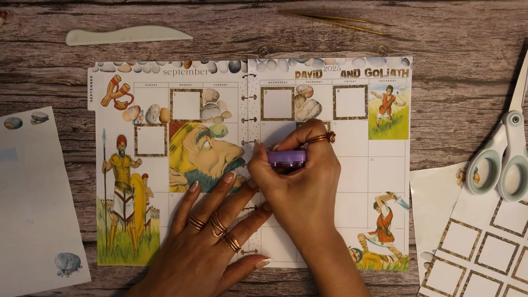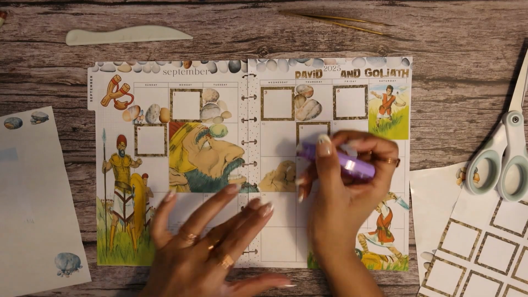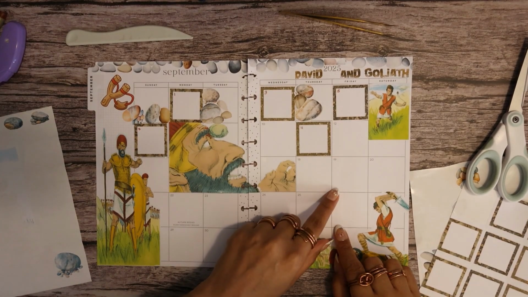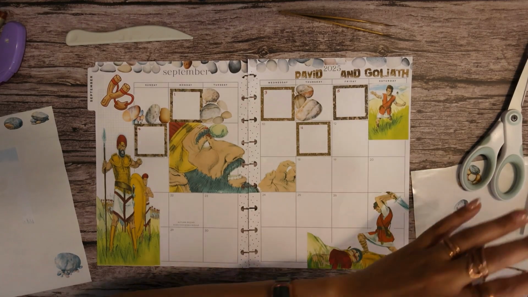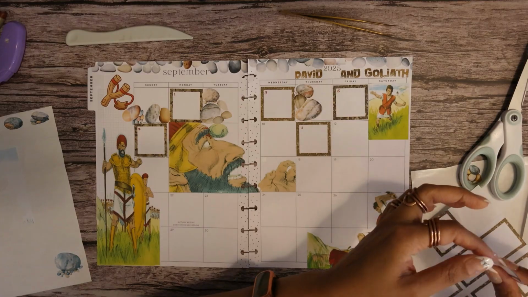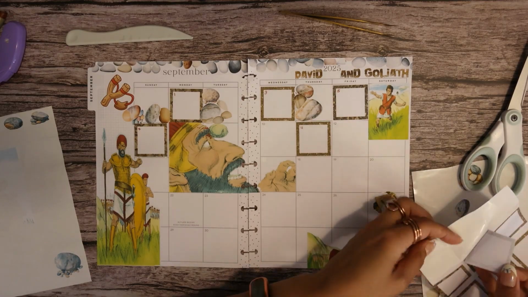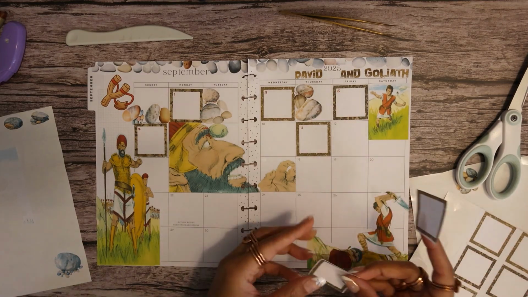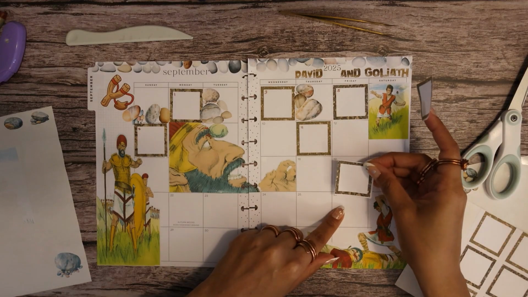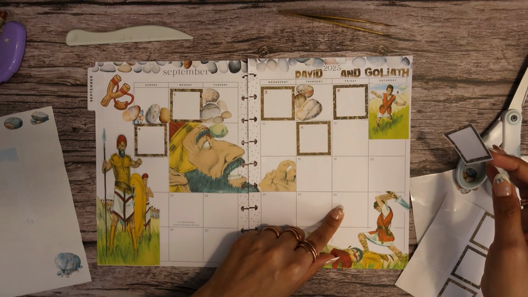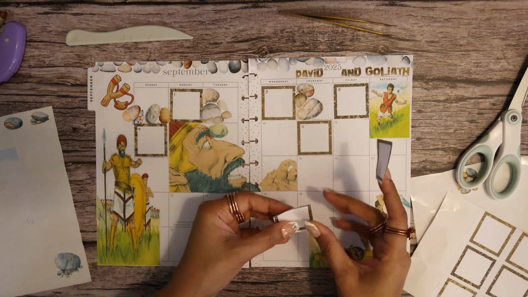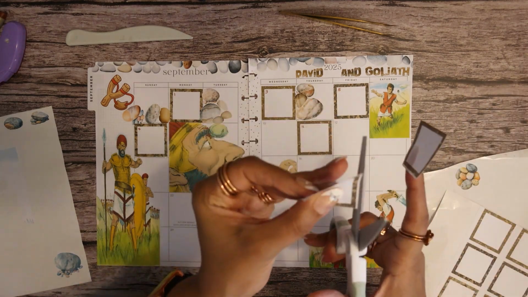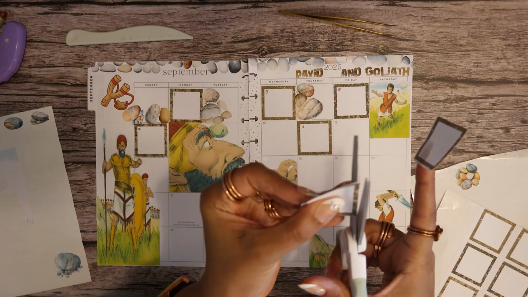Okay, so let's see. Go white out this 17. So maybe do 18 and 20. Yeah, to make sure I get enough boxes in. Let me cut off this offset on one of the sides here.